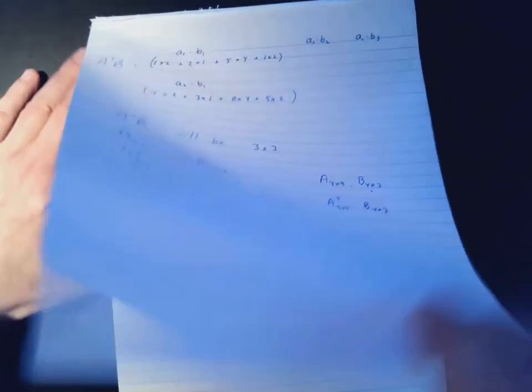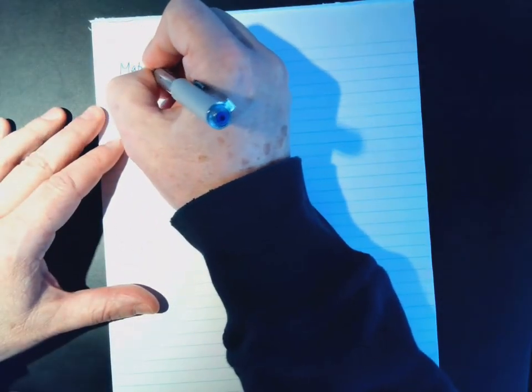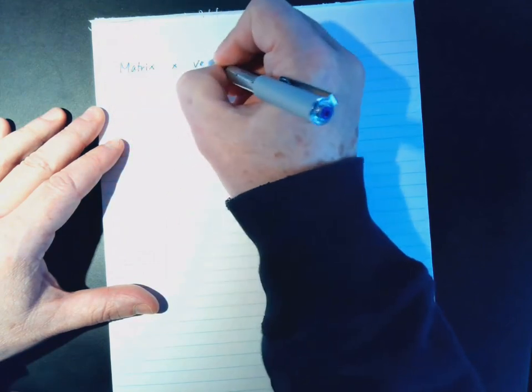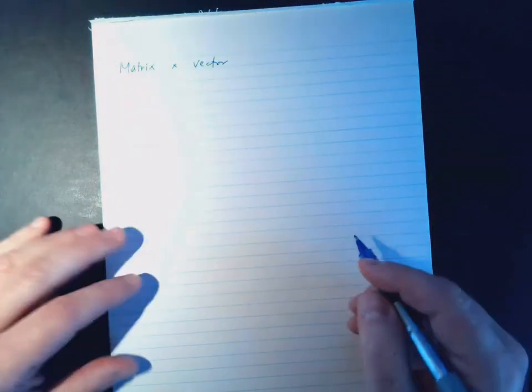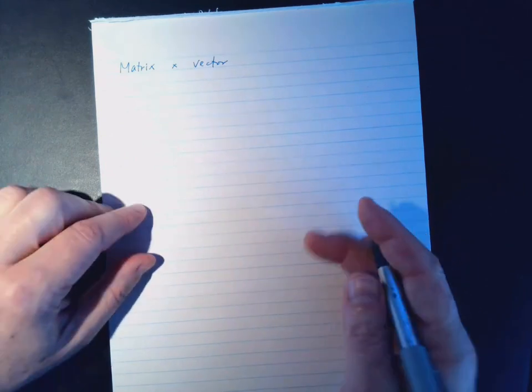Now, one more operation that we have is a matrix times a vector. And here it's really just a matrix times a matrix with only one column.